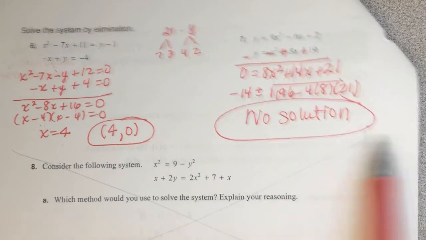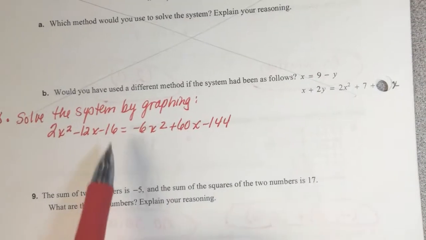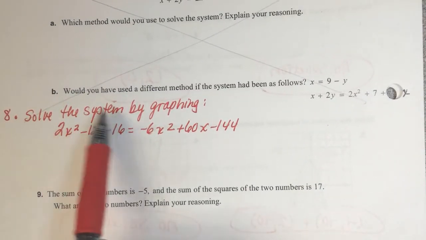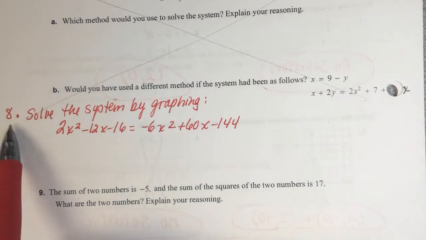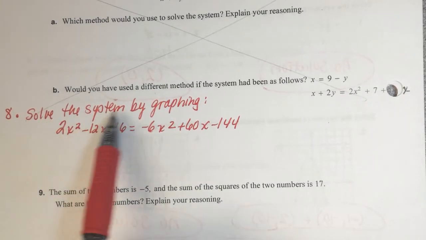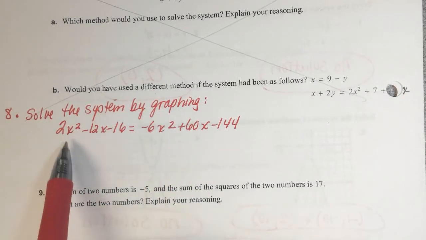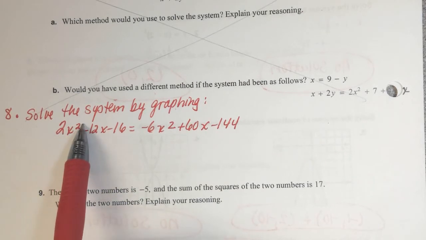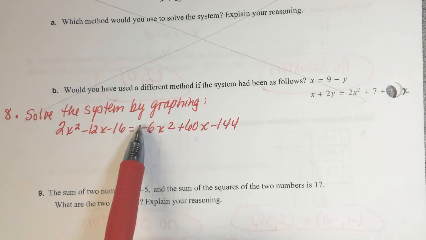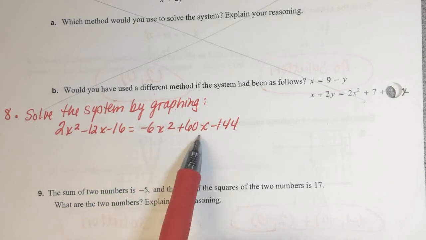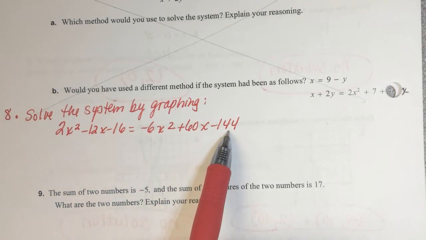All right, we're not going to do this one. I don't like it. I want to talk about this one now. This one is something that I want to do instead of these two. It says solve this system by graphing. And the system we're going to solve is 2x squared minus 12x minus 16 equals negative 6x squared plus 60x minus 144.